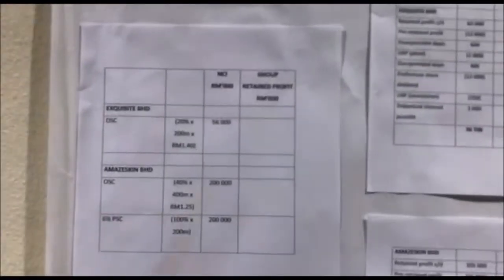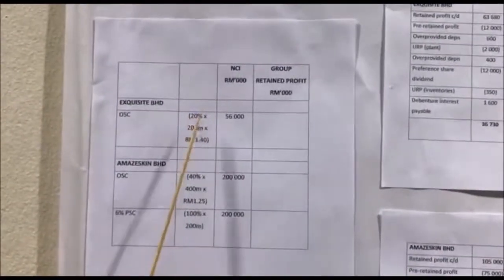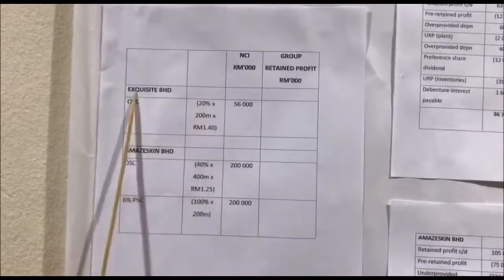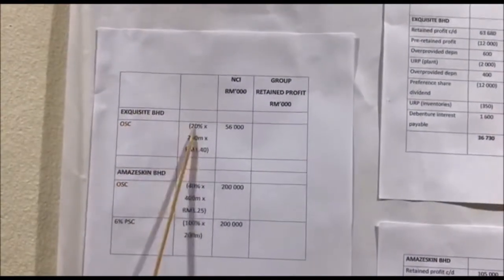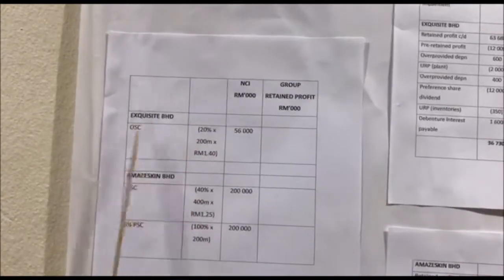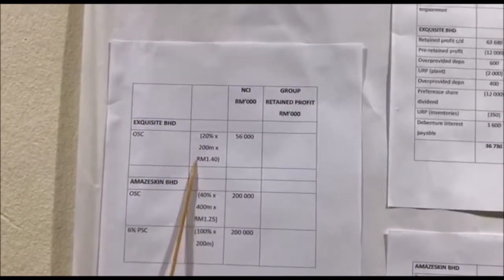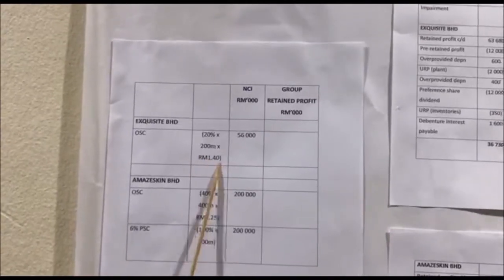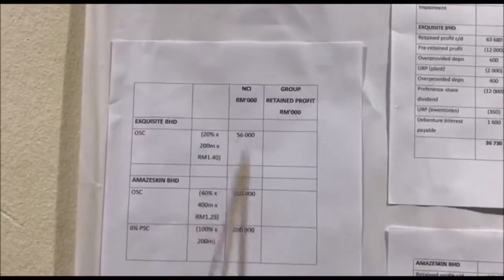As for the NCI, the holding company, which is View-centric, holds 20% control of SQZ Berhad. So we multiply the 20% with the 200 million units of ordinary shares in SQZ, multiplied with the market price per share, which is RM1.40, which will amount to 56 million.